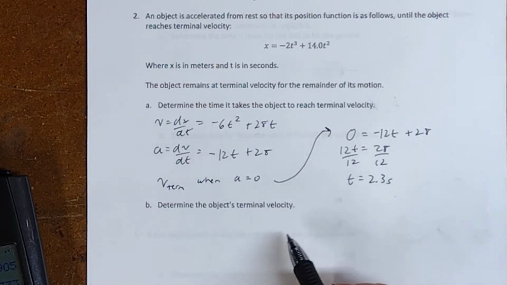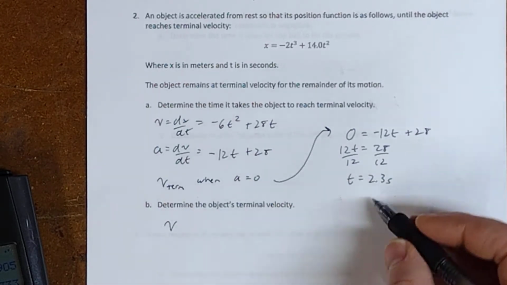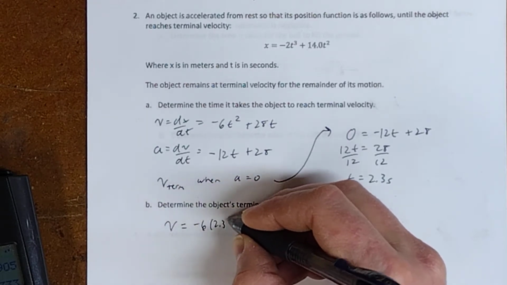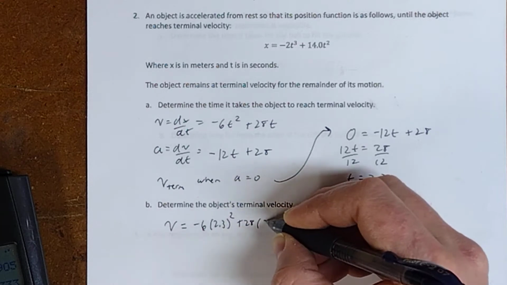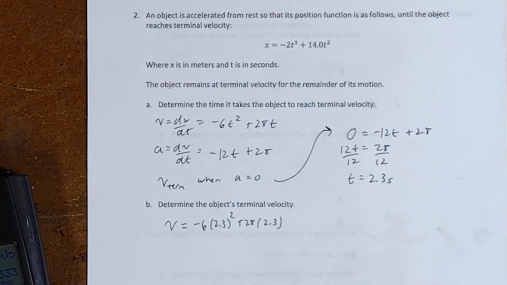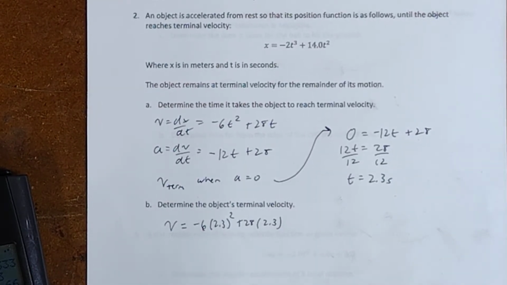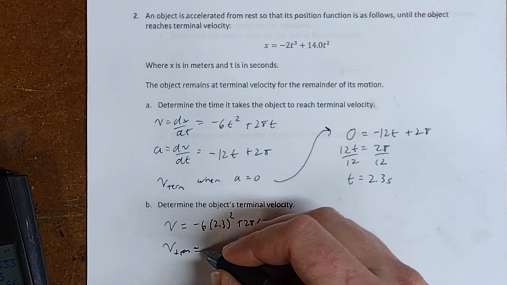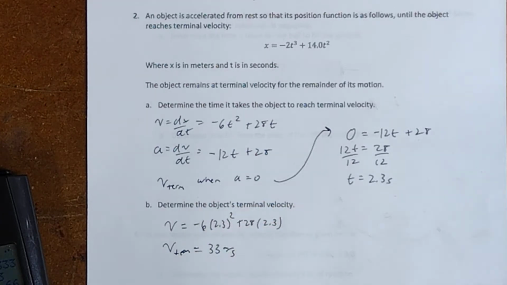So what is the object's terminal velocity? Well, we take that time now and put it back into the velocity function. So the velocity at 2.3 seconds is -6 times 2.3 squared plus 28 times 2.3. It's about 33. So v terminal is 33 meters per second approximately.